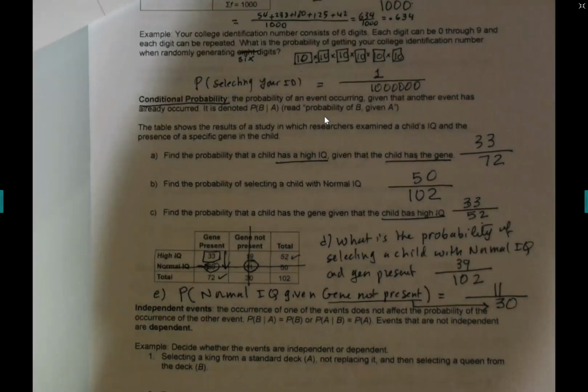Okay. Let me show you the formula that we use here. But guys, if you understand what I just said, you really don't need to use the formula at all.